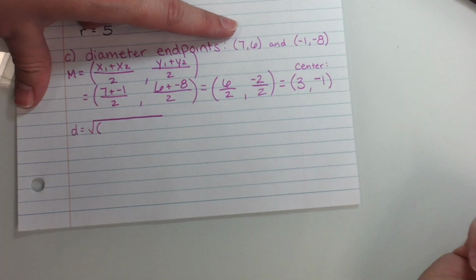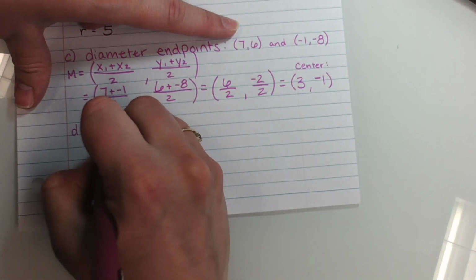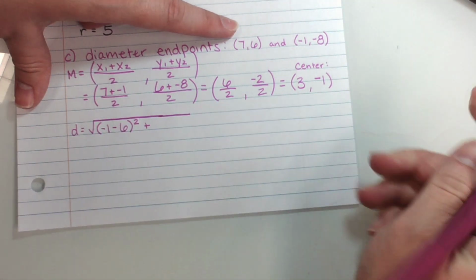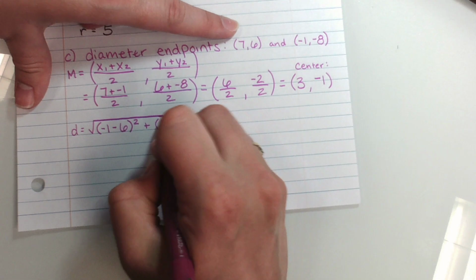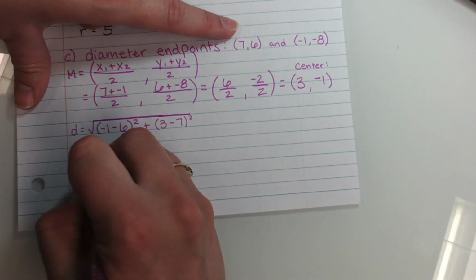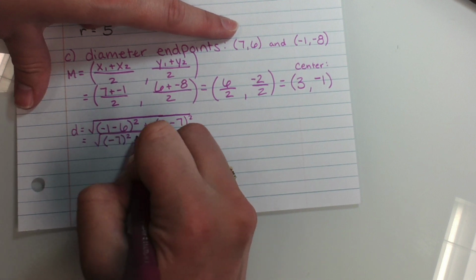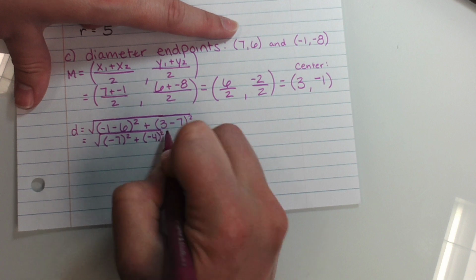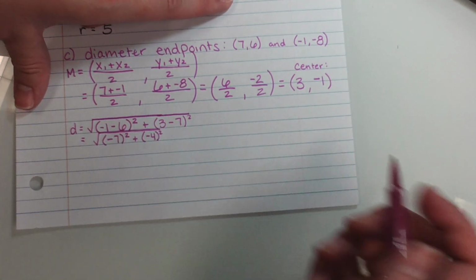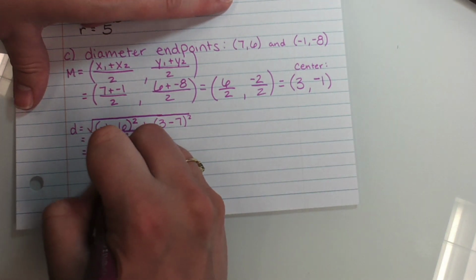Okay, y2 minus y1, negative 1 minus 6, close that squared, plus x2 minus x1, 3 minus 7, close that squared. Don't lose your parentheses. Don't forget it's a plus sign in the middle of the distance formula. It's only minuses in the parentheses. Don't forget that when you square a negative, it becomes positive.